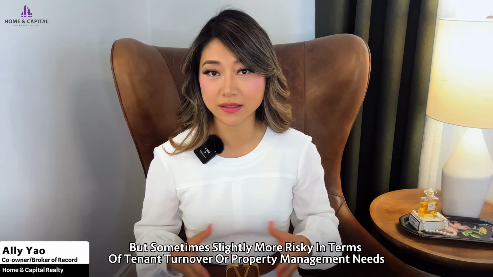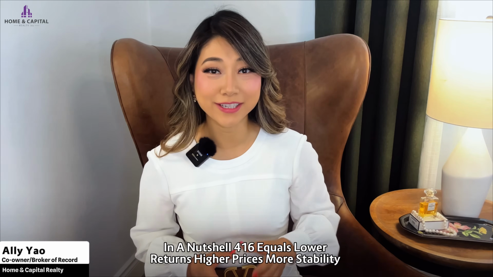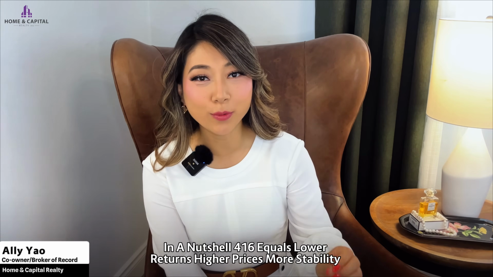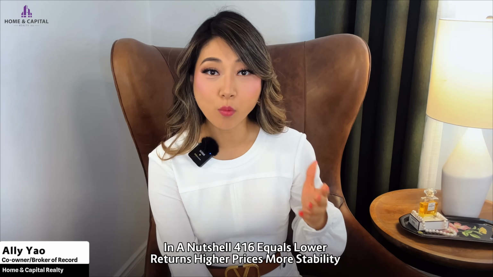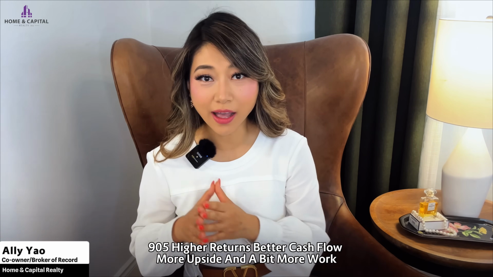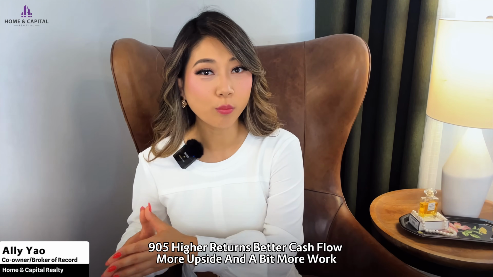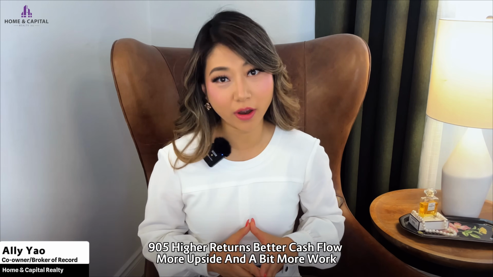property management needs. In a nutshell, 416 equals lower returns, higher prices, more stability. 905, higher returns, better cash flow, more upside, and a bit more work.